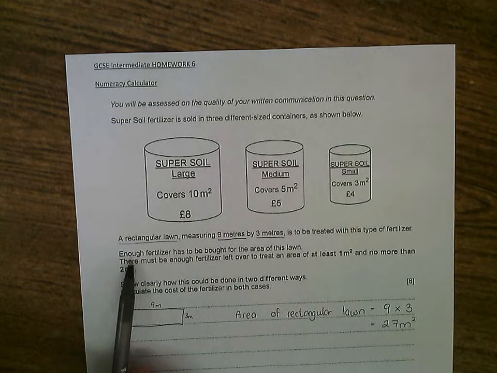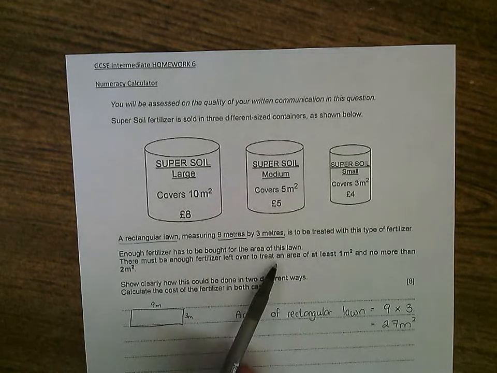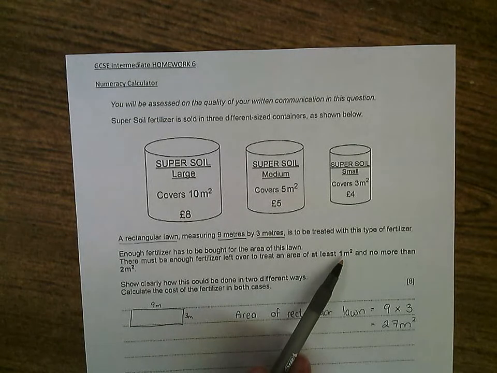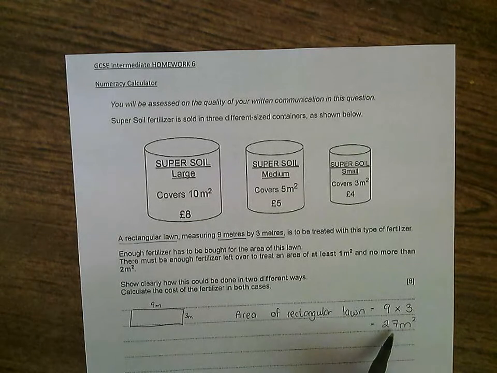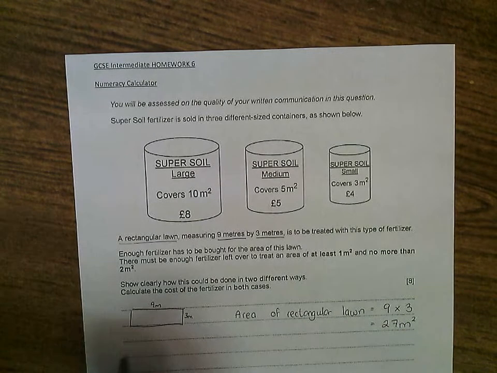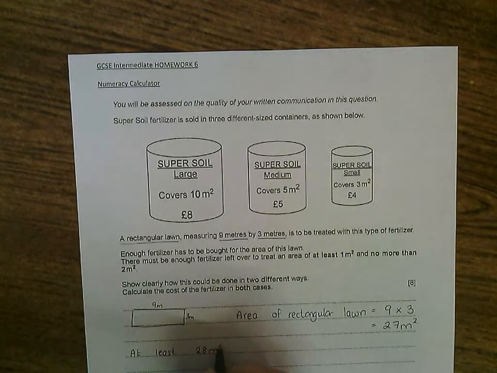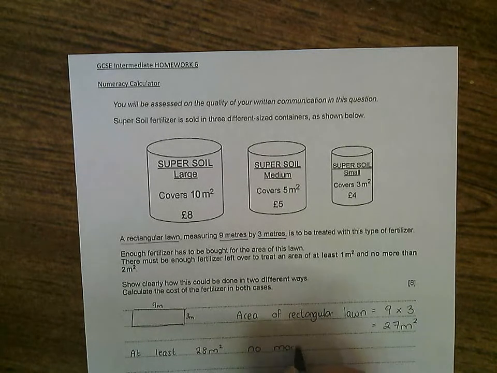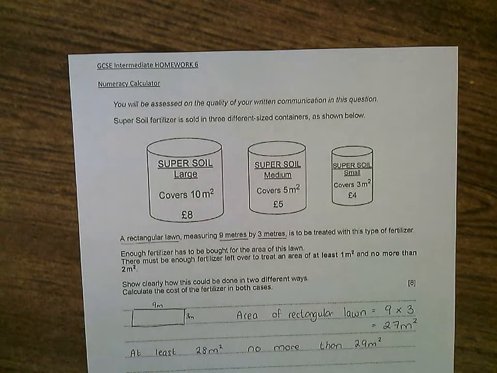So let's read the next sentence again. Enough fertilizer has to be bought for the area of this lawn. There must be enough fertilizer left over to treat an area of at least 1 meter squared and no more than 2 meters squared. So that means I must have at least 28, but no more than 29. So at least 28 meters squared, no more than 29 meters squared. So show clearly how this can be done.